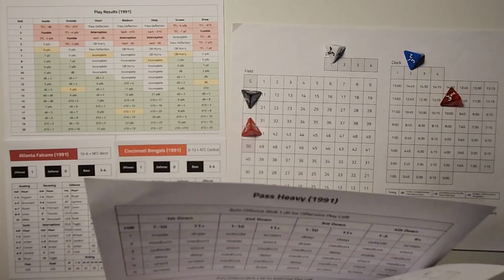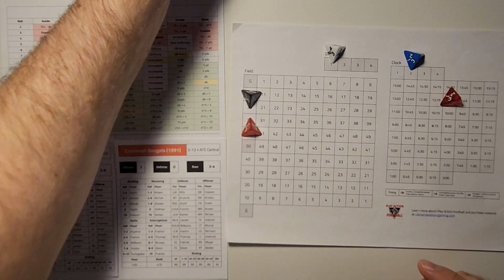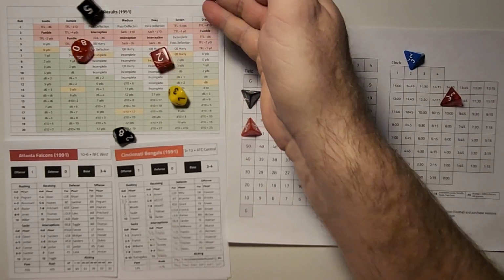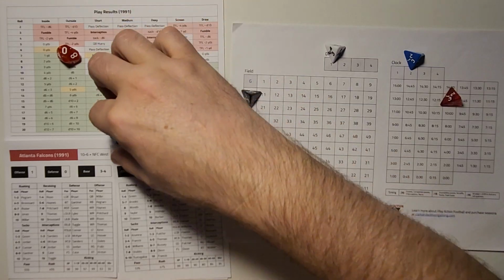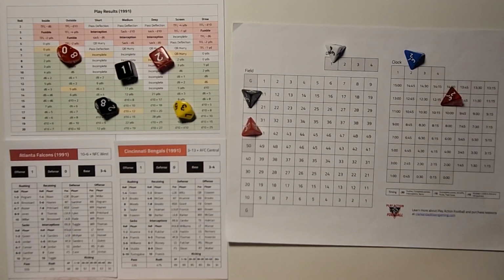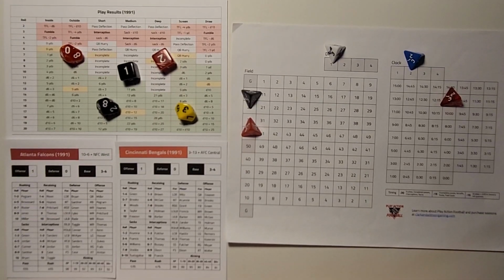Let's shake things up a little bit. Let's go with the pass-heavy offense. See if we can get Jim Miller into the game a little. Just go up-tempo a little bit with the passing offense. Hopefully everyone can see that on the screen okay.